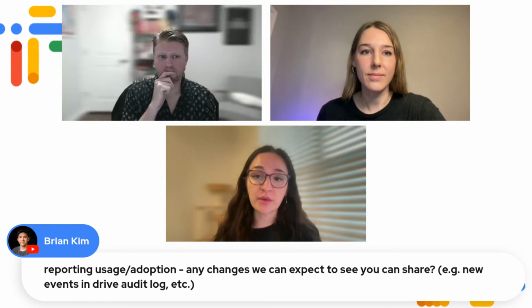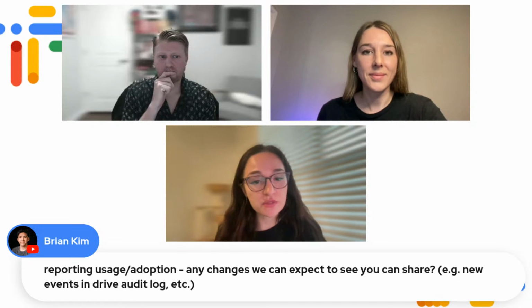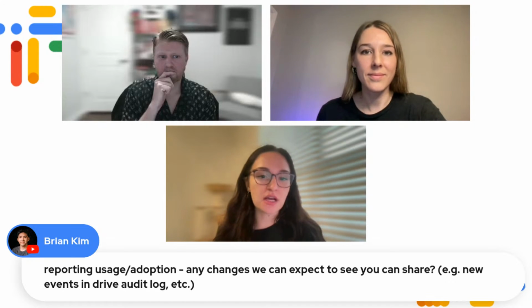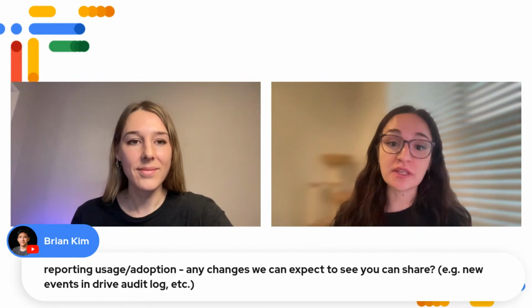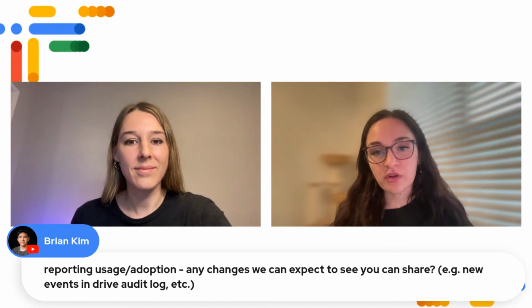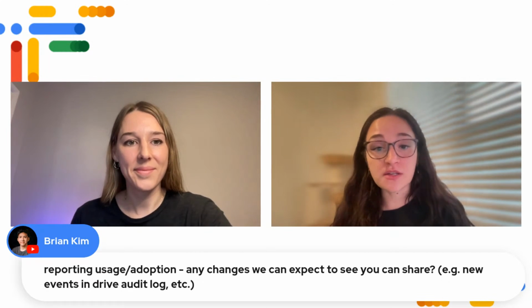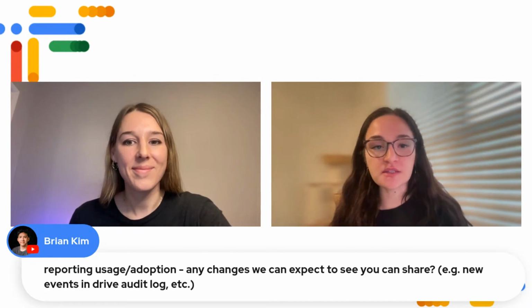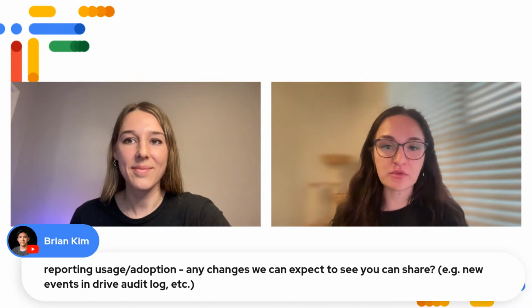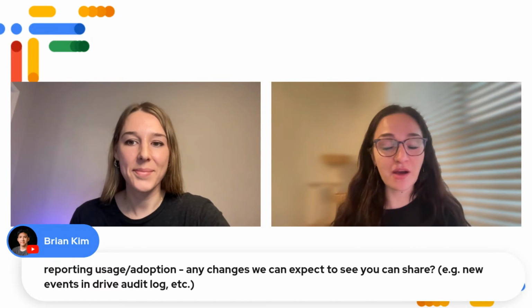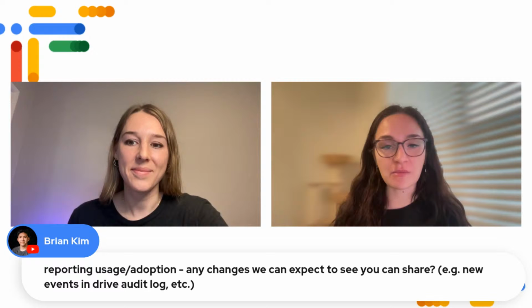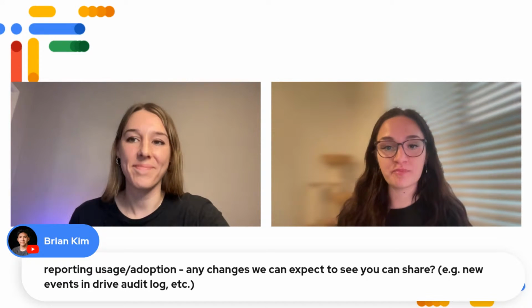We are evaluating types of usage reports that could be useful to admins. So again, to hone in that message, please give us feedback, that would be incredibly helpful for our team to be able to develop the product. As we've mentioned, this is an incredibly fast-moving product. So if you have any feedback on what log events you'd like to see within the admin console, please submit.